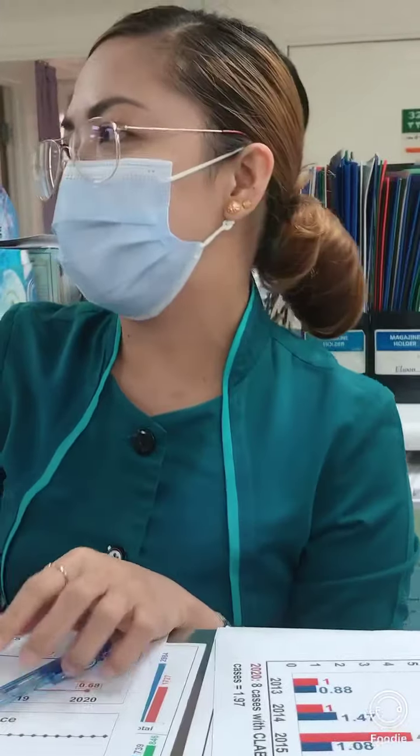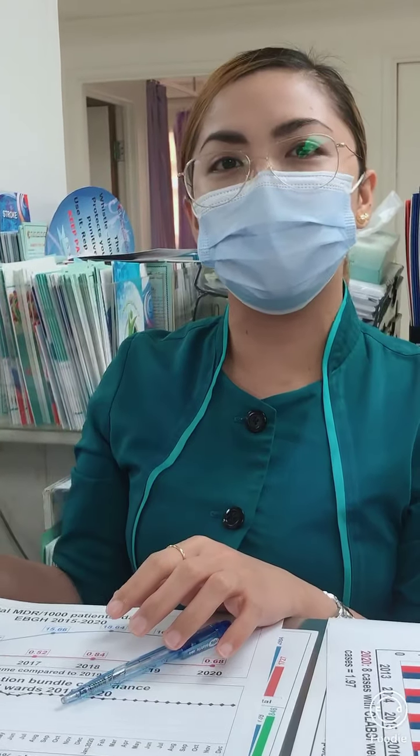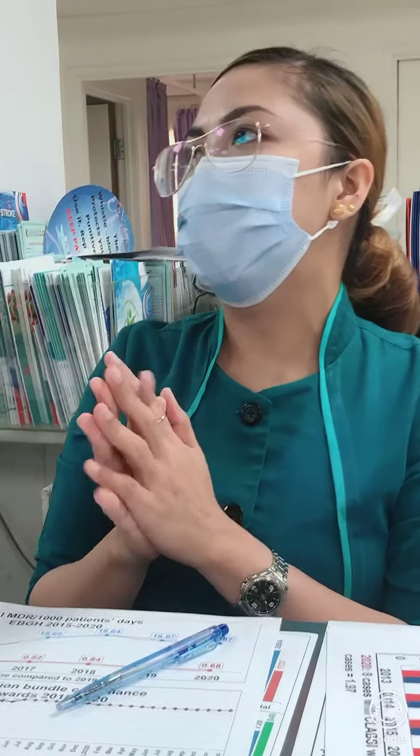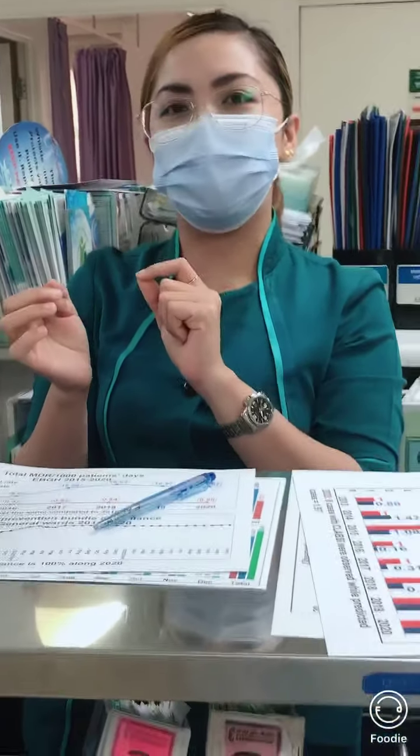But if you see that the dressing is soaked with blood or already dirty, you have to change it right away and not wait for the day. Okay? Then, always do hand hygiene. Do not forget, every time you are doing any procedure, do the hand hygiene. Before accessing the port, you have to always scrub the hub.